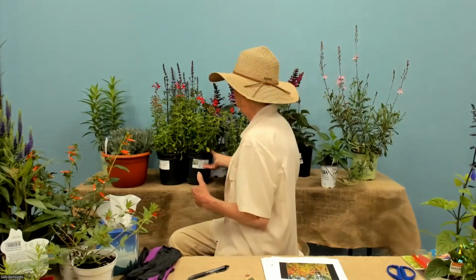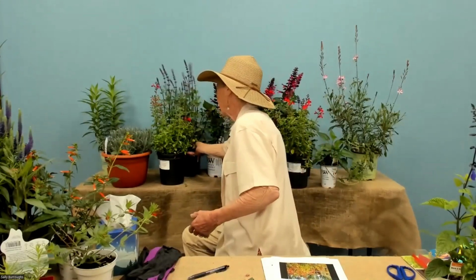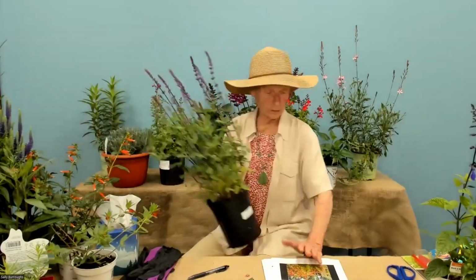Mystic Spires is also a great one, and I highly recommend it. So go for any of that, but go to the annual section. And then again in the perennial section, you will find many, many varieties of salvia and some real beauties.